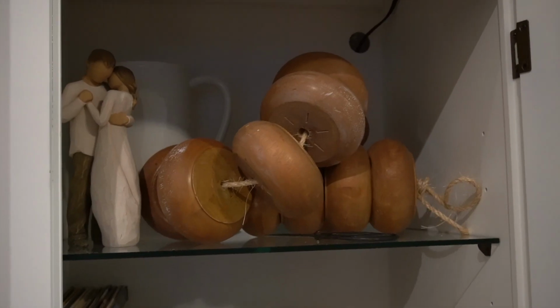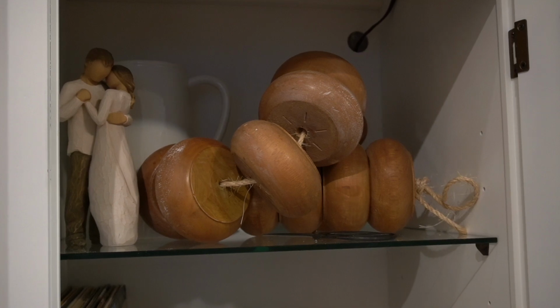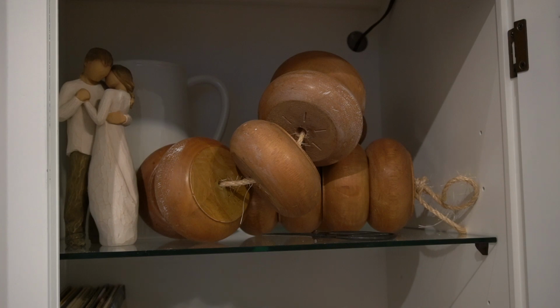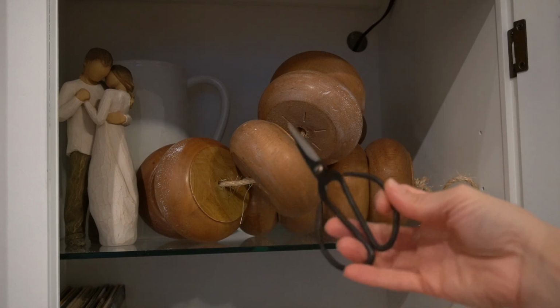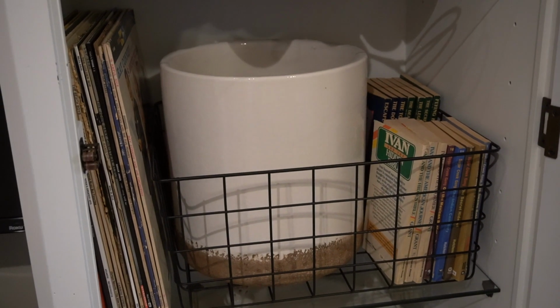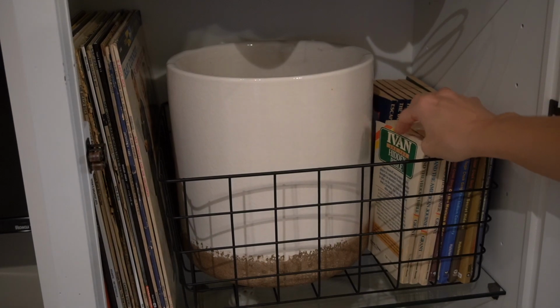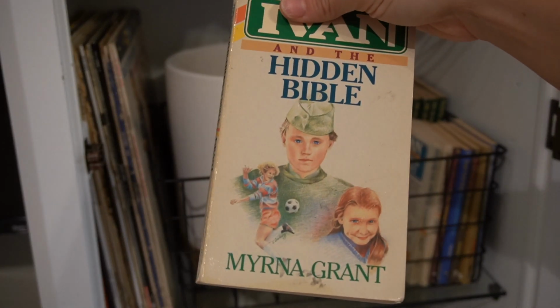decorative, so I just have a water pitcher in the back with some beads that I DIY'd and put on a string, and a willow tree figurine. And I also have some scissors here for my plants. It's just nice to have these on hand. And then down here I went ahead and housed some of my husband's childhood books in here.